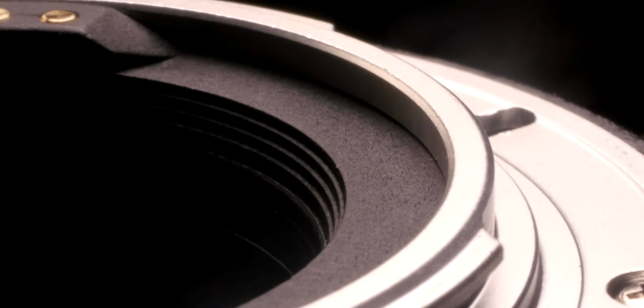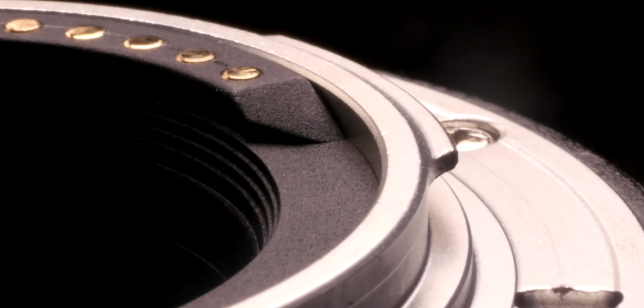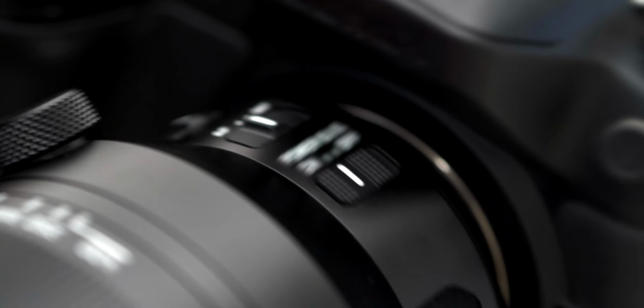Now let's talk about lens mount. Different camera systems, different companies are going to use different mounts. Canon has EF and RF mounts, while Nikon has their F mount and Z mount, and Sony used to have A mount, and really now it has E mount.